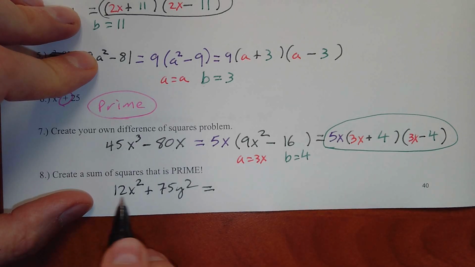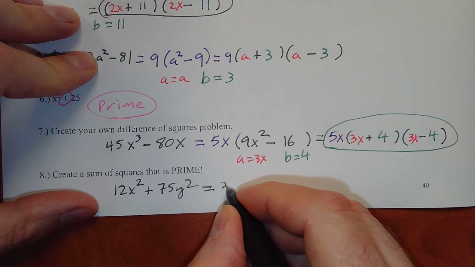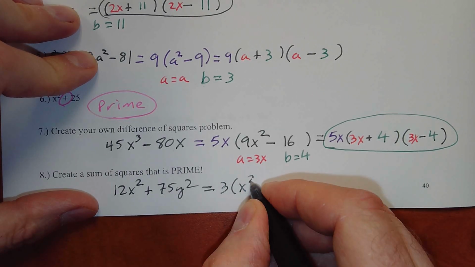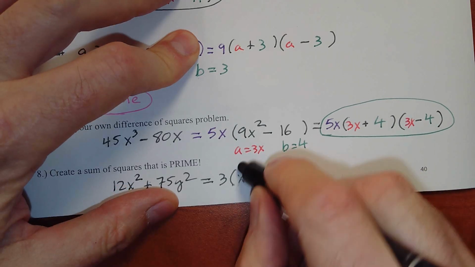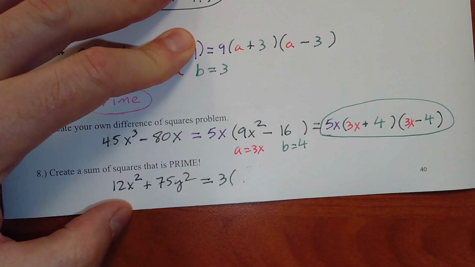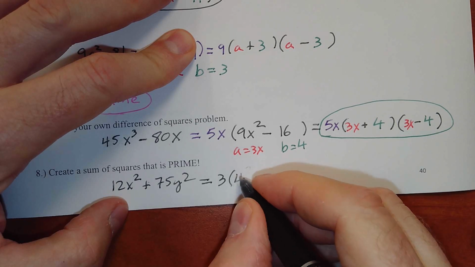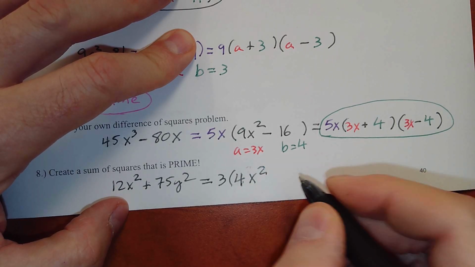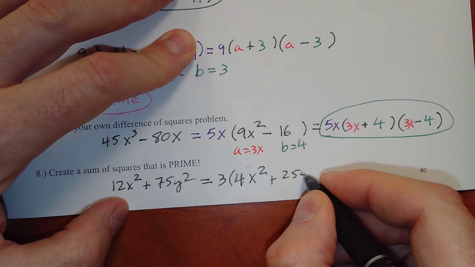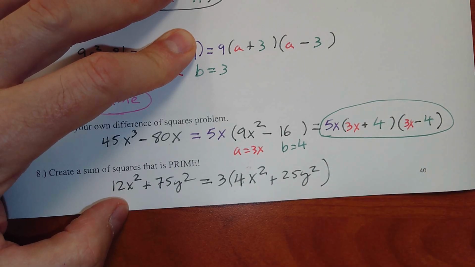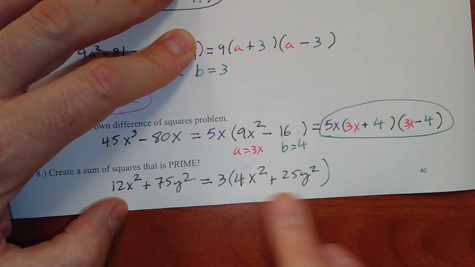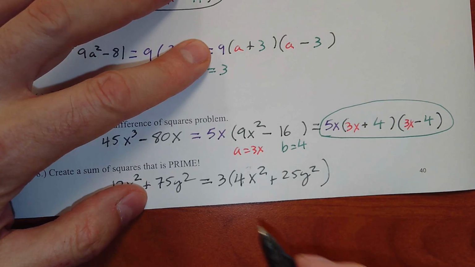So we can factor out the greatest common factor. The greatest common factor here would be 3. That would give us 4x squared plus 25y squared. And then that's a sum of squares, so that cannot be factored.